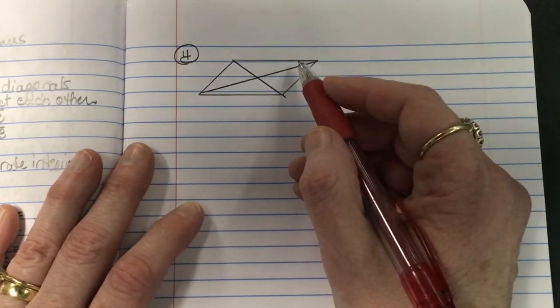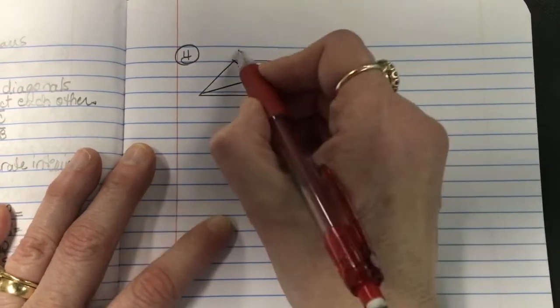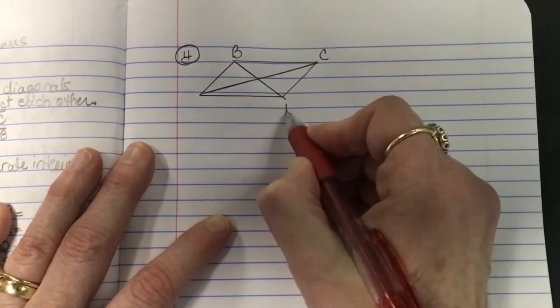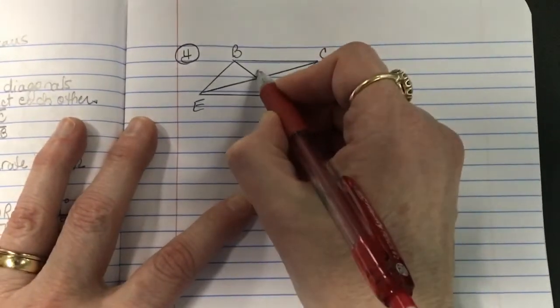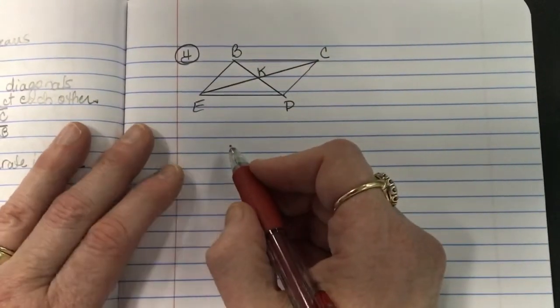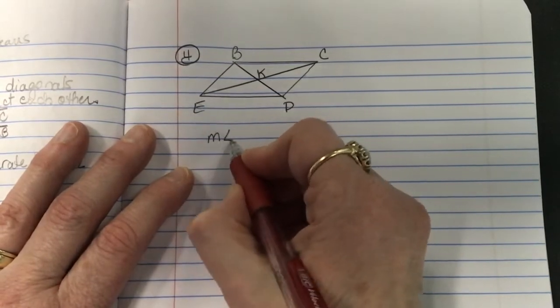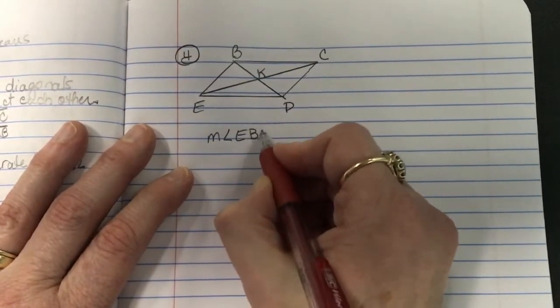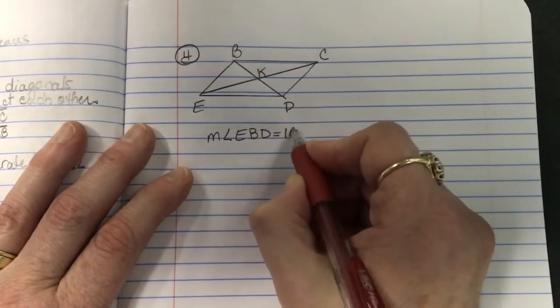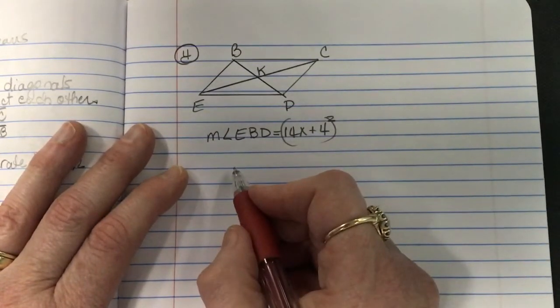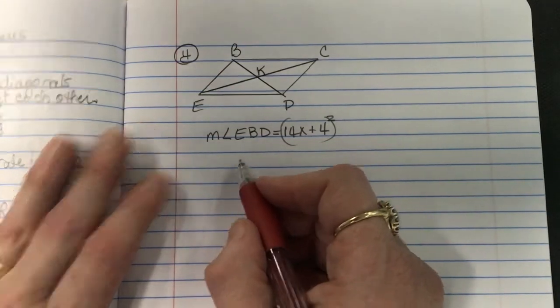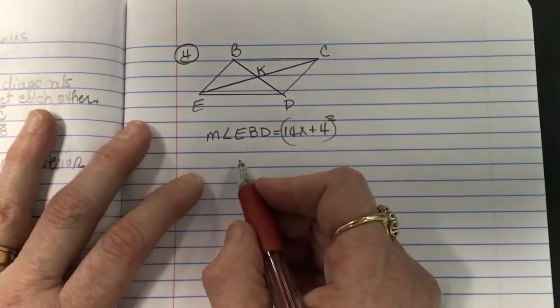This is parallelogram BCDE. Starts up here, and we're going to call the midpoint, the middle there, K. And we're going to say that the measure of angle EBD is 14x plus 4 degrees. You don't have a lot of these that have x's in them. Most of them are arithmetic, which makes it a little bit easier.